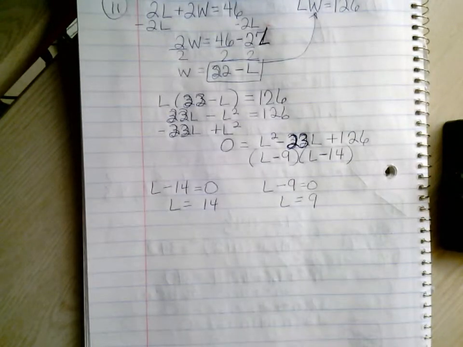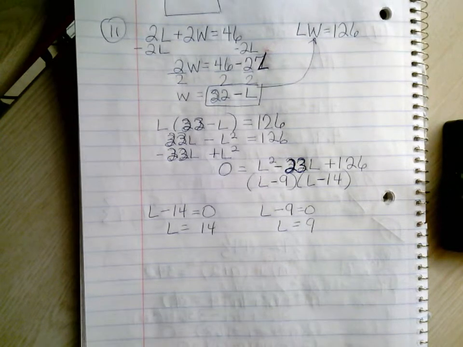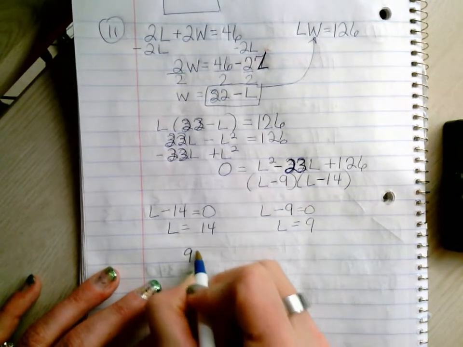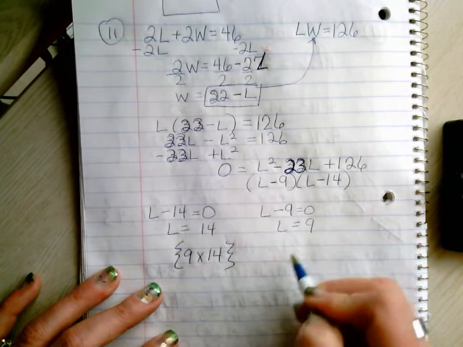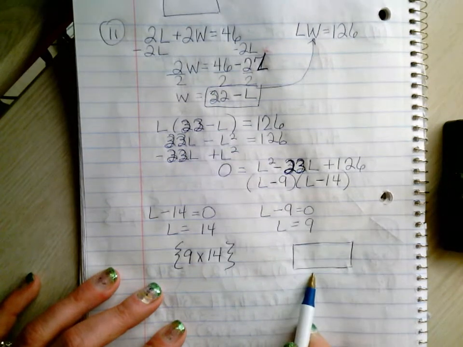Okay. 14 and 9. So which one do I choose for length? Which one do I choose for width? Does it matter? Incidentally, it doesn't matter, because 14 by 9 is the dimensions. If you want to call this side the width, that's fine.